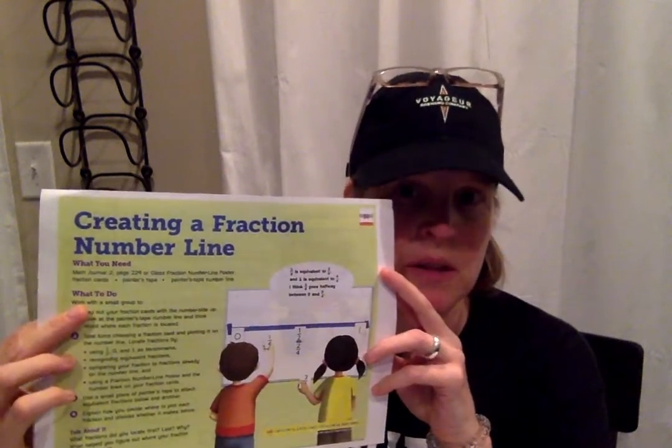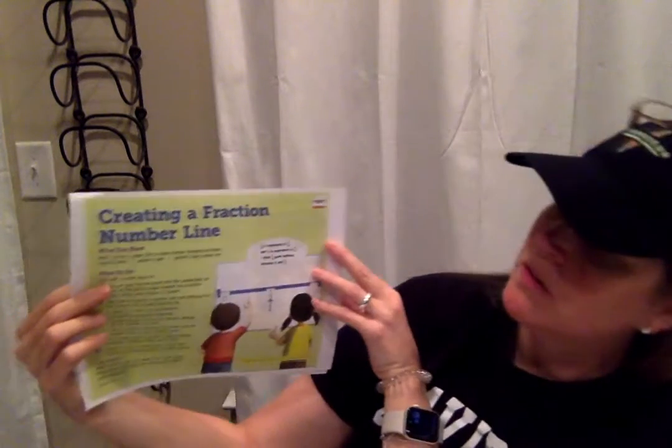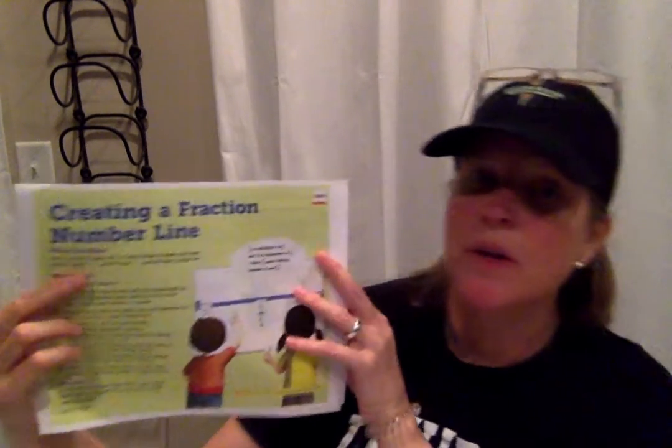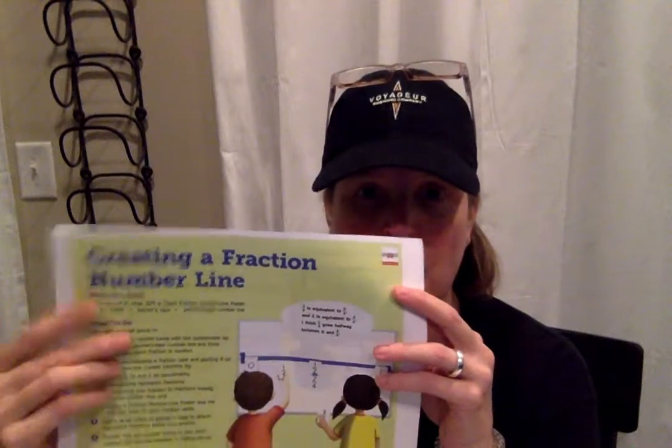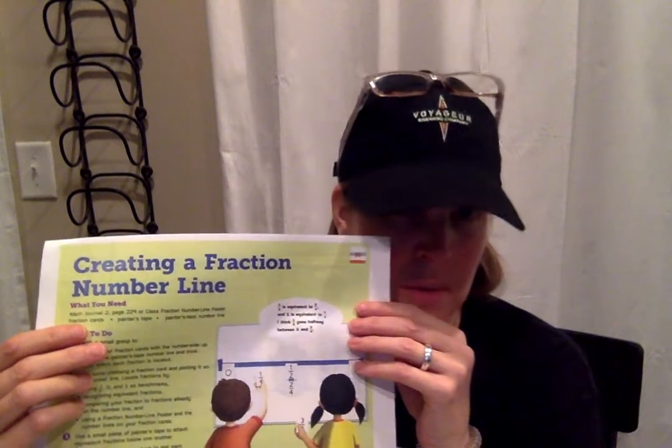That's lesson 8.6. I accidentally also included lesson 8.7, which is creating a fraction number line. Will you move that into your week 2 file folder for me? Because we're going to cover that when we get back from spring break. I didn't mean to put it in there.